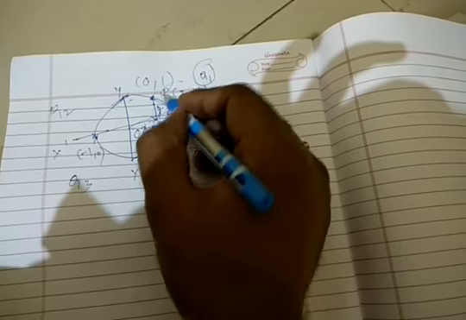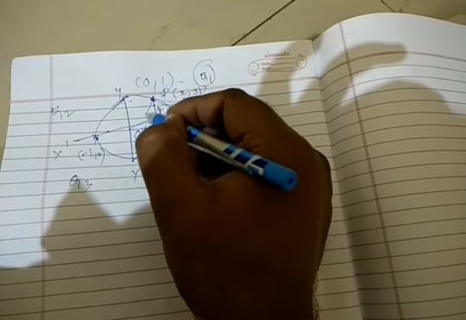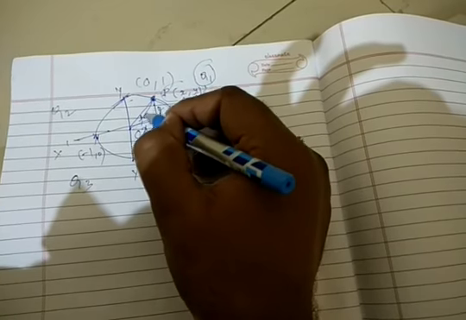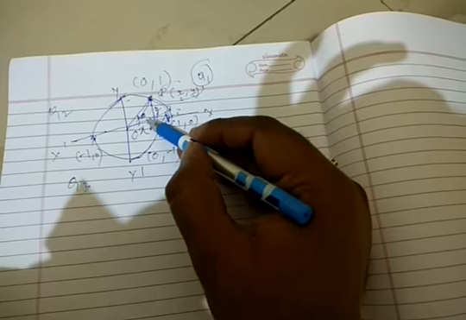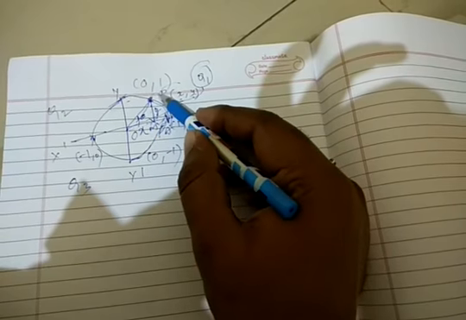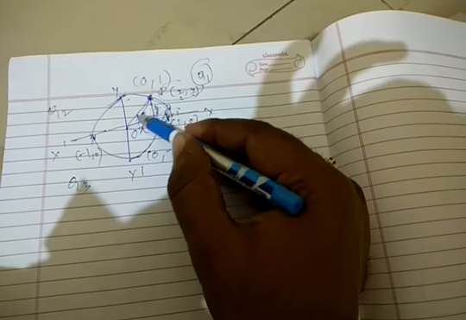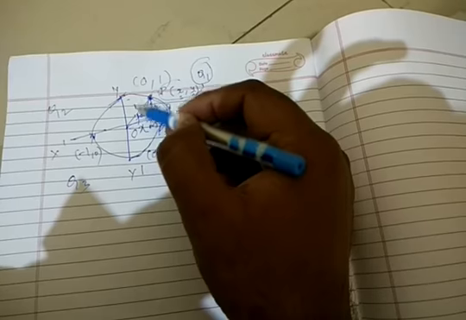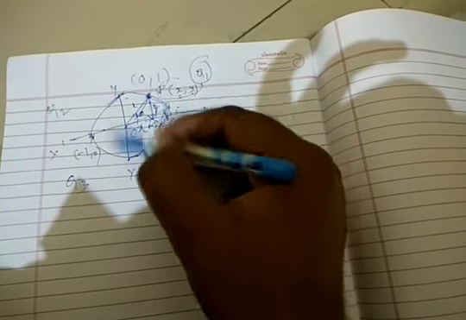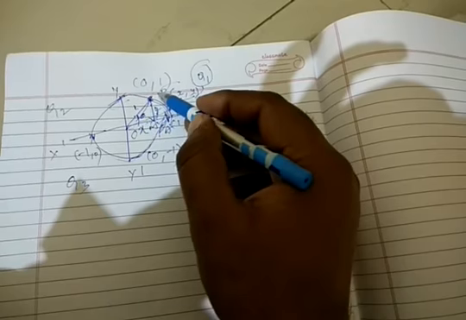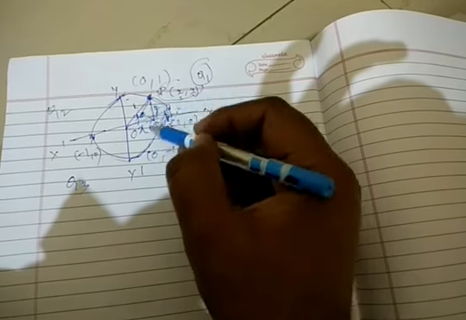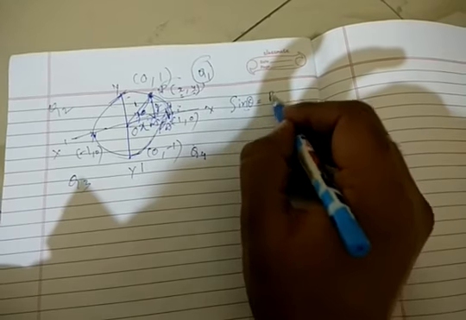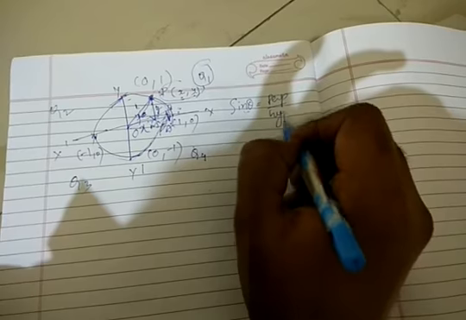Now this point P with respect to the origin is at an angle theta. If you join P to O, that is a radius, which I can take as 1, because we have considered a unit circle. The distance from P to O is 1. Now we know from 10th standard that sine theta, a trigonometric ratio, is perpendicular by hypotenuse.